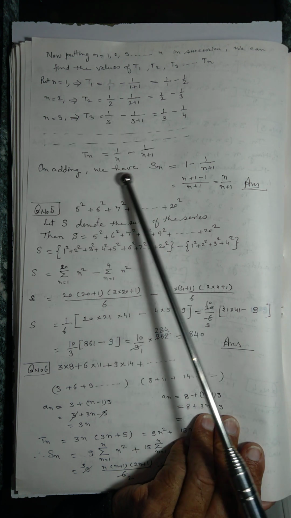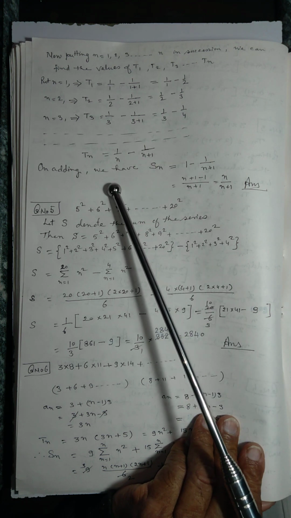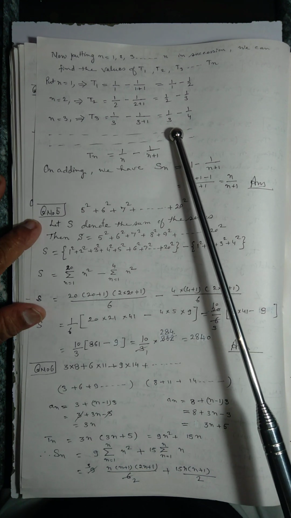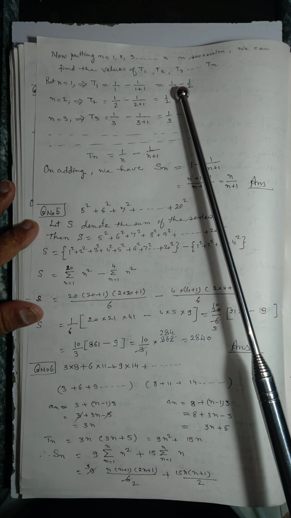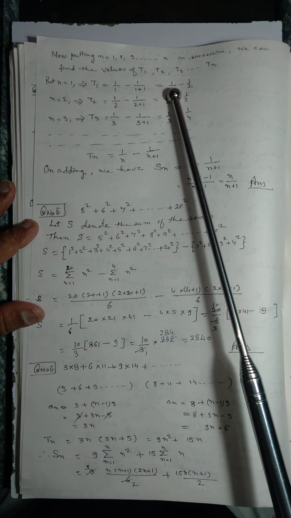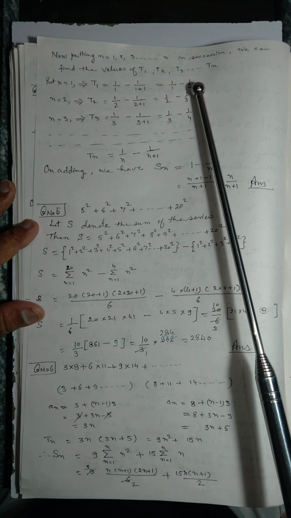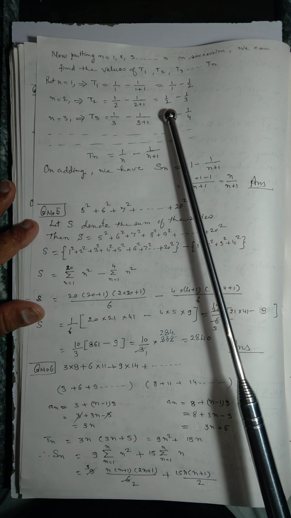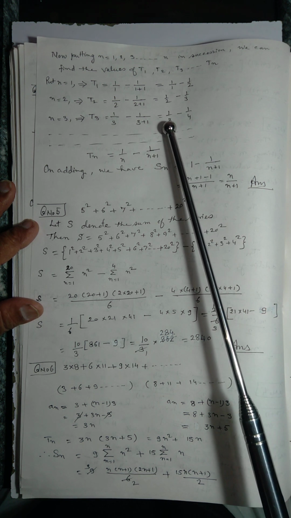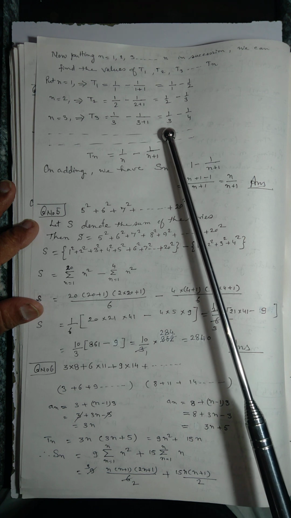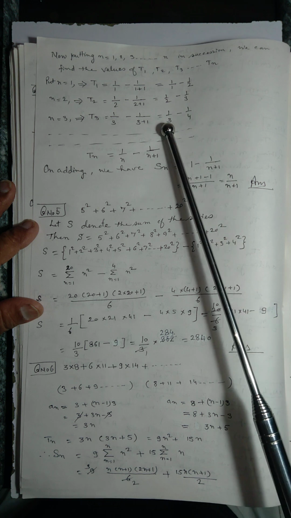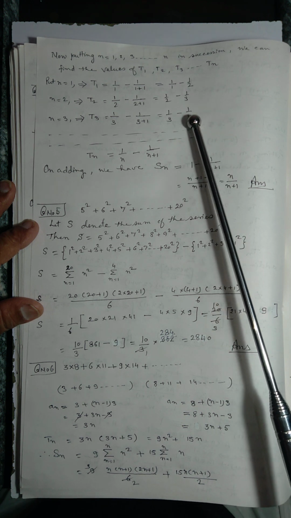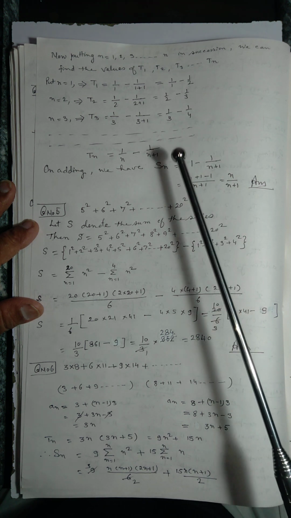On adding all these terms, you will get, you see here, this 1 by 2 will be cancelled by minus 1 by 2 of the preceding term. देखिए प्रीसीडिंग टर्म में क्या है, माइनस 1 बाई 2 है, सक्सेडिंग टर्म में क्या है 1 बाई 2 है. अब देखिए यहाँ पर 1 बाई 3 है प्लस का, इधर क्या है माइनस का 1 बाई 3 है. ये दोनों आपस में कैंसिल हो जाएगा. सिमिलरली ऑल दिस टर्म्स विल बी कैंसिल्ड.